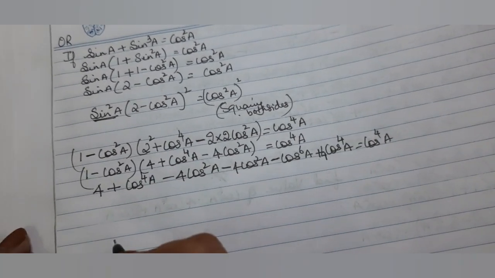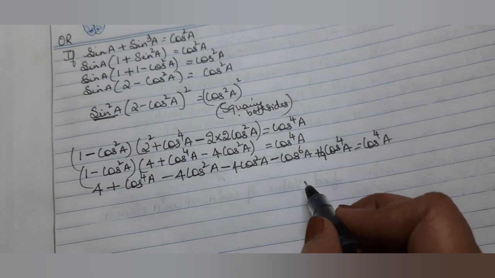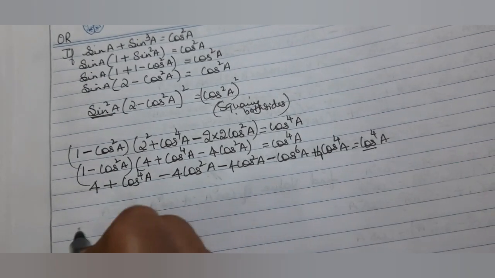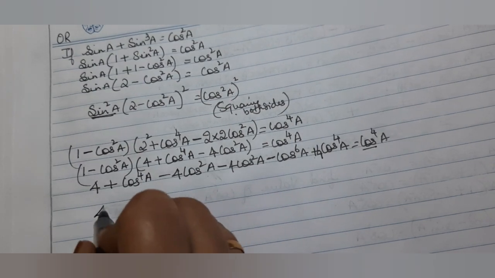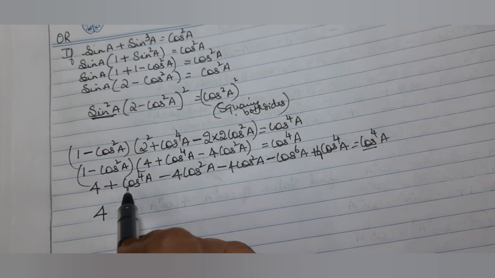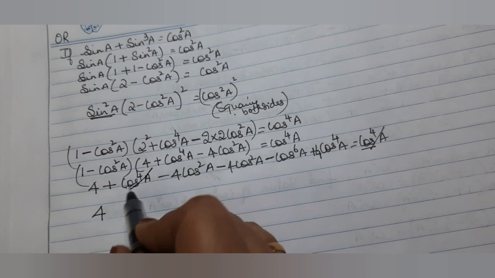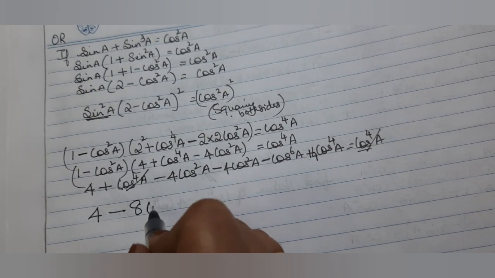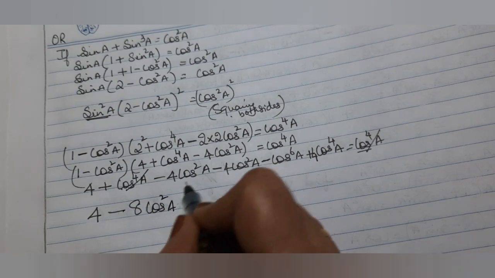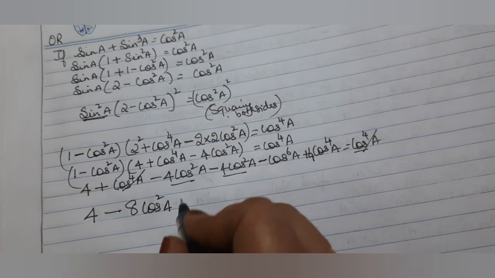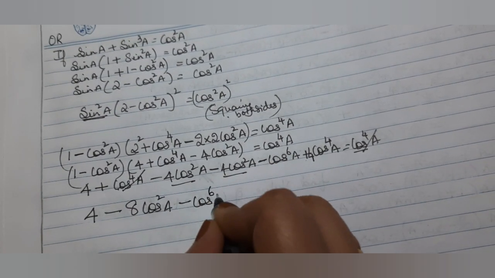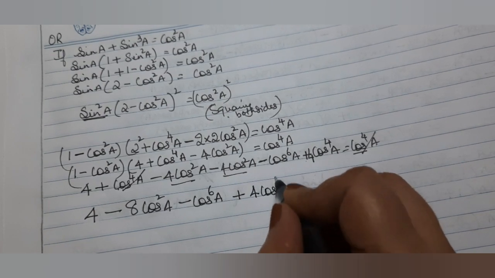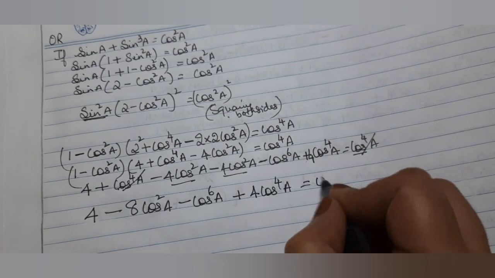Okay, fine. So let's now group the things over here. Cos 4A 6, 4 I will write it, cos 4A and cos 4A I will cancel, minus 8 cos square A, this one and this one, minus cos 6A plus 4 cos 4A equal to 0.